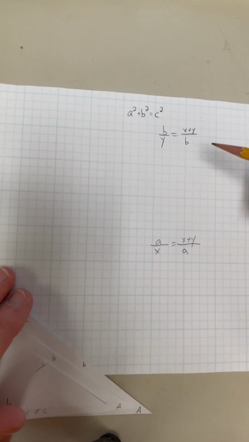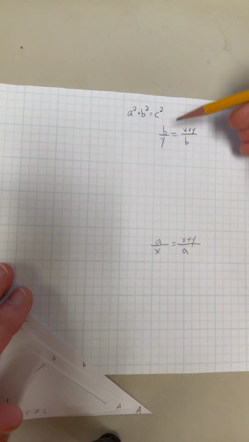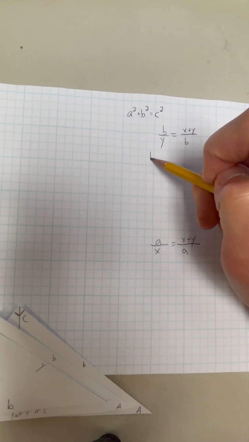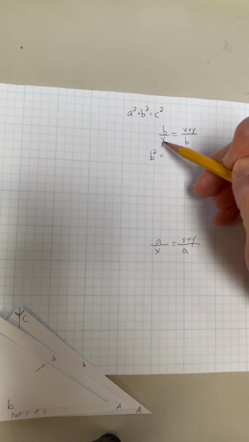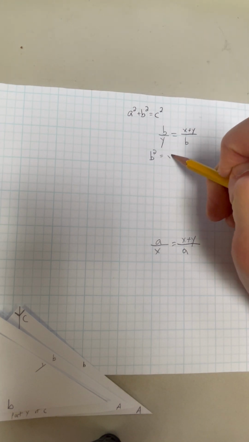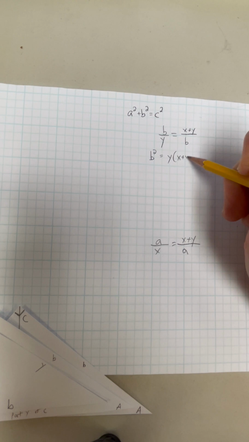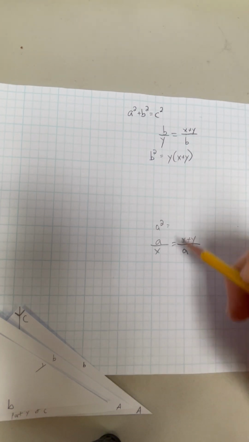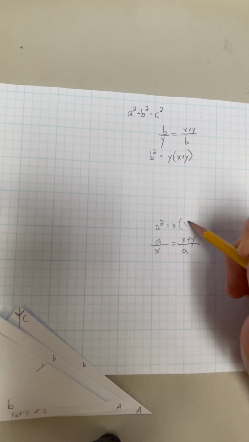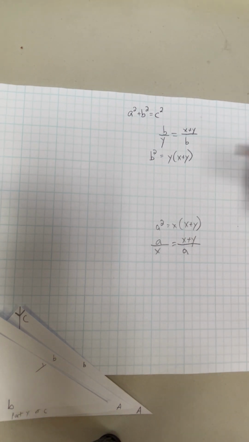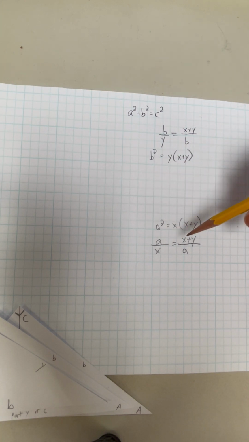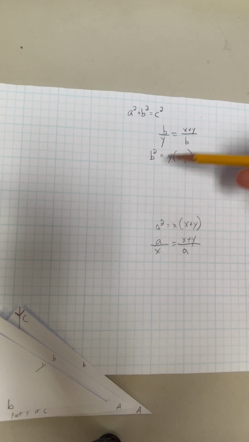Now let's move on to understanding that I can cross multiply to create equations that don't involve fractions. So B times B is B squared equals Y times X plus Y. And then down here it's A squared equals X times X plus Y. Now, what I can do here is combine these two equations.